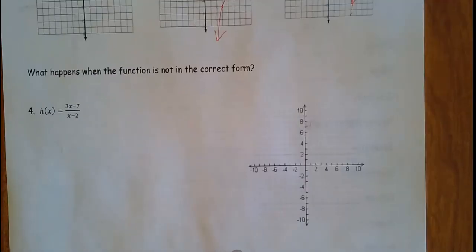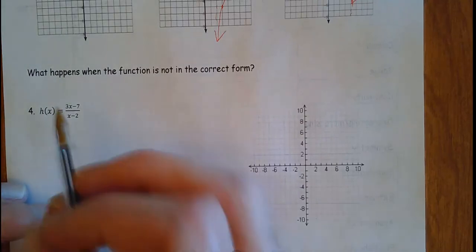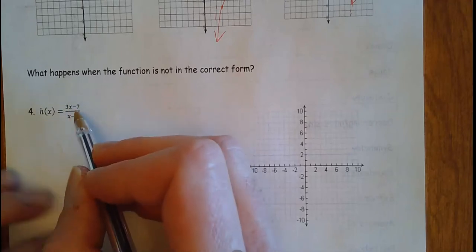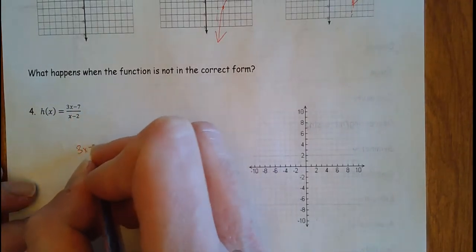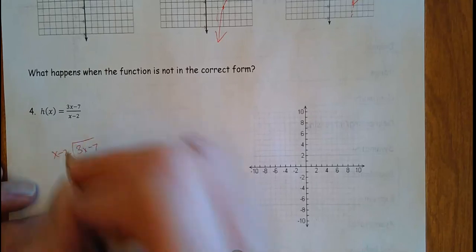The last problem now. So what happens when the function's not in the right form? What we want to do, if we can get it into a form that we can read, and hopefully it'd be nice if it was in that fireproof form, is actually just divide. Okay, so I'm going to divide these guys. I'm going to take 3x minus 7 and divide it by x minus 2.